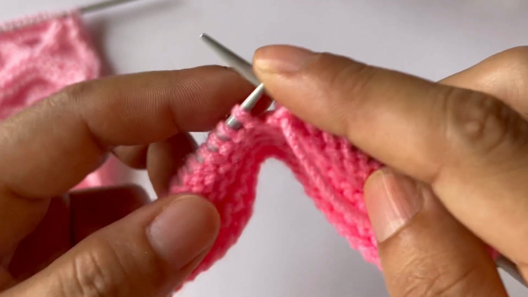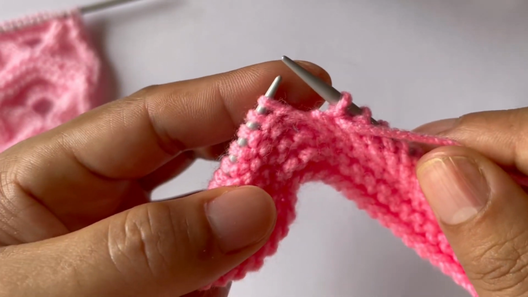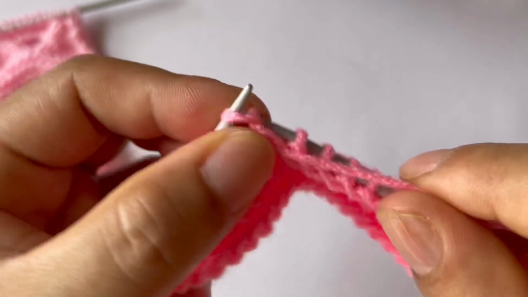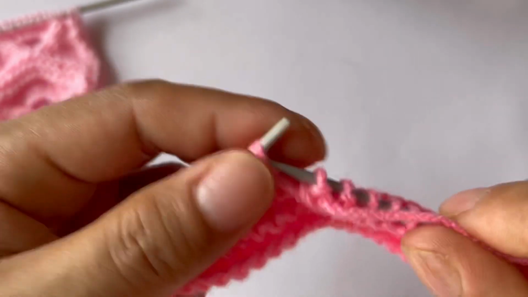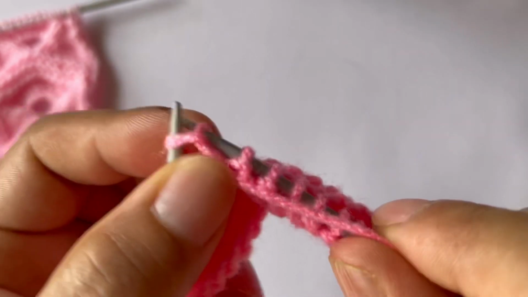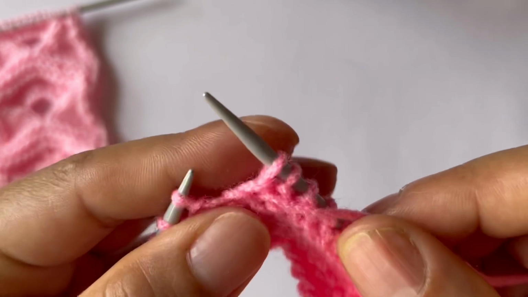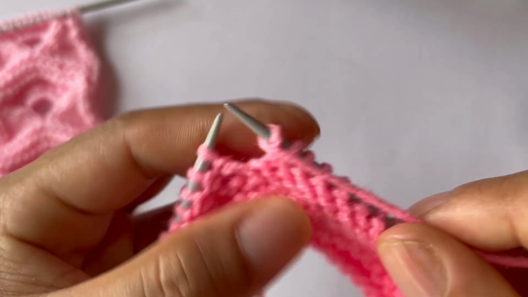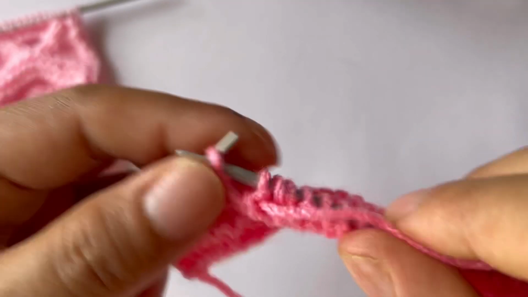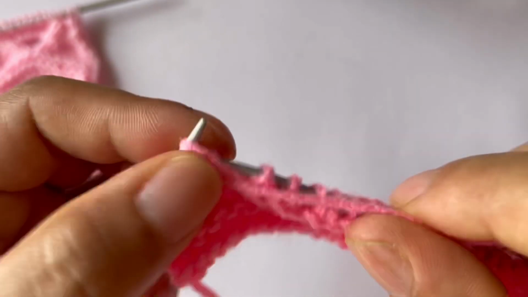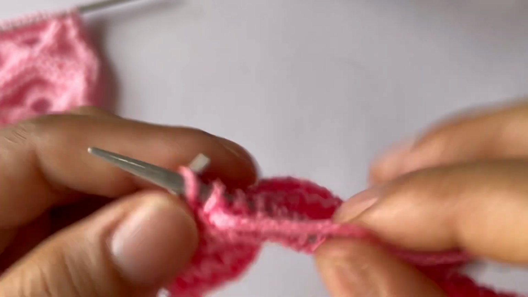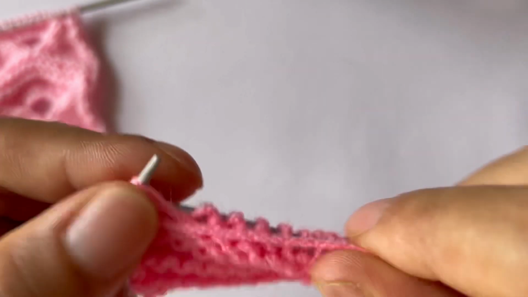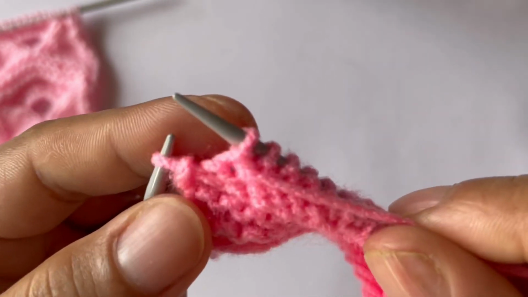You will repeat this repeat pattern again. We have one more repeat. Purl 7, 1 2 3 4 5 6 7, purl 7, yarn over, purl 7, 1 2 3 4 5 6 and 7. And your last edge stitch, slip on the wrong side.